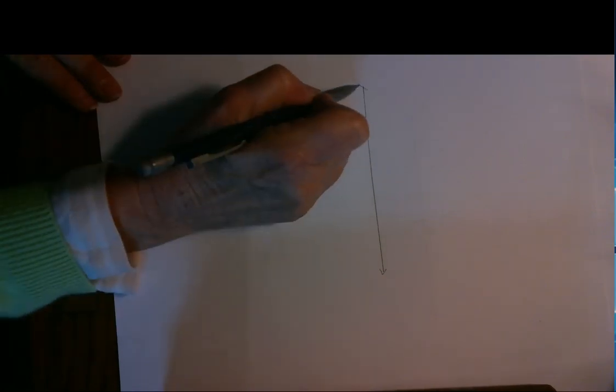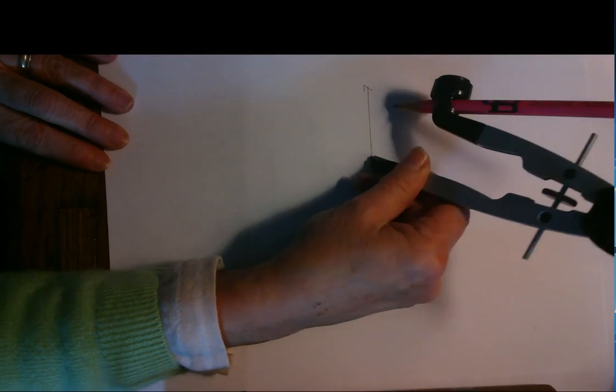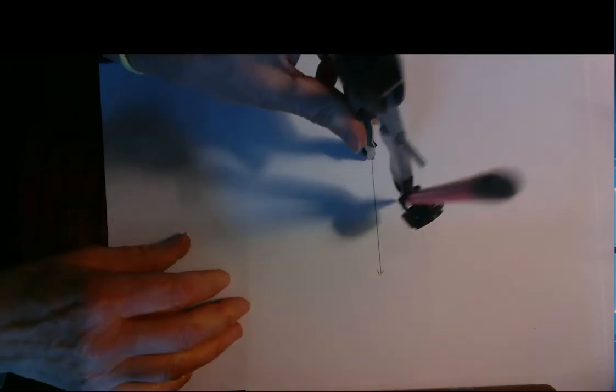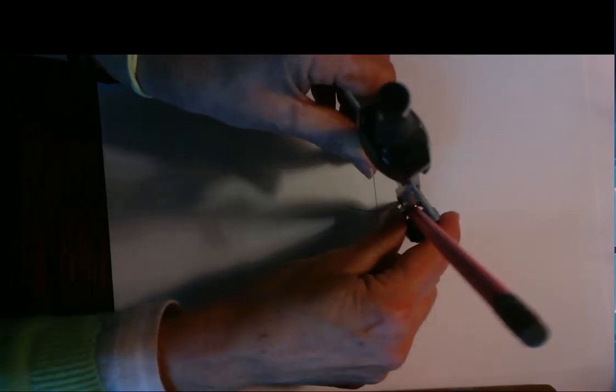Last basic construction. If I have a line, if I pick any point on the line, I should be able to make a perpendicular to the line through that point. In order to do that, I'm going to take my compass at any radius. I'm going to put the point of the compass on the point, and with the same radius, swing an arc that intersects the line on both sides of the point. So here I have 2 points of intersection.